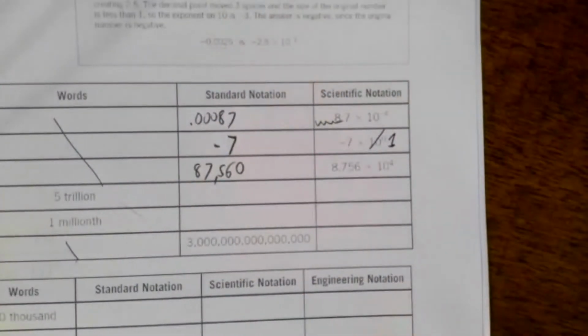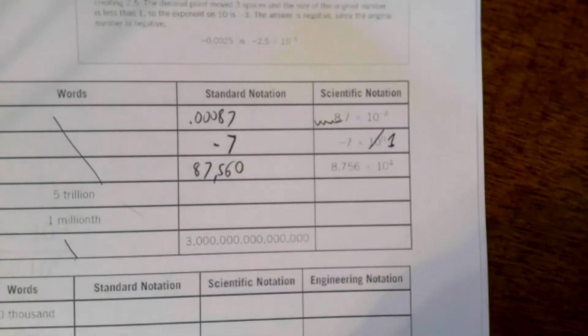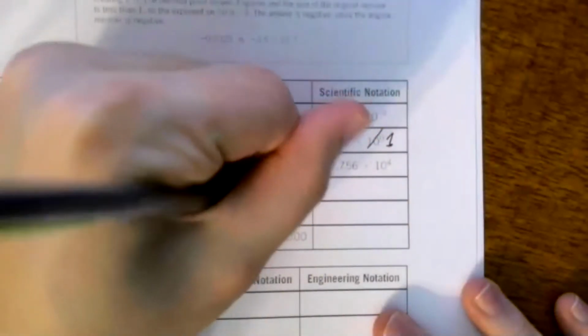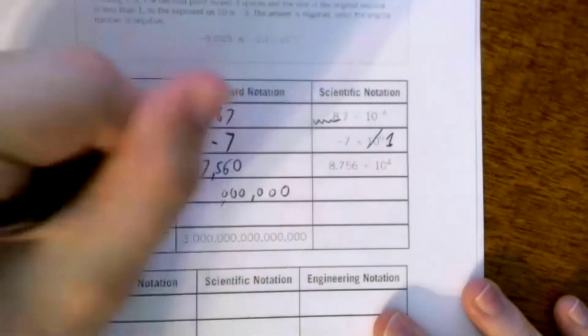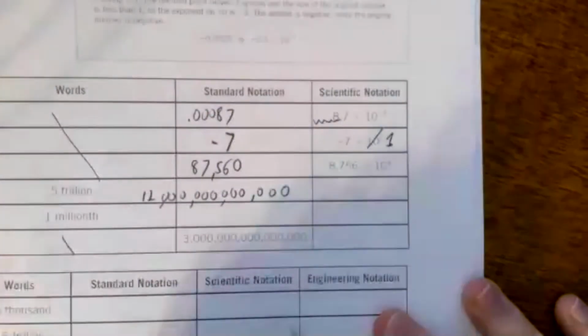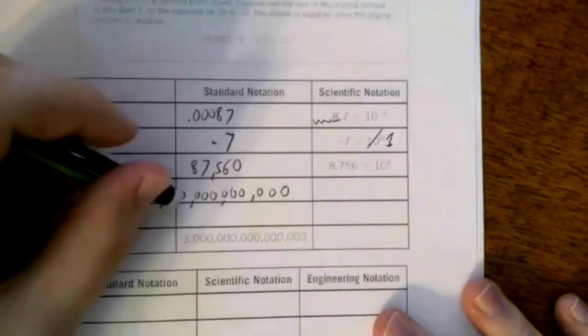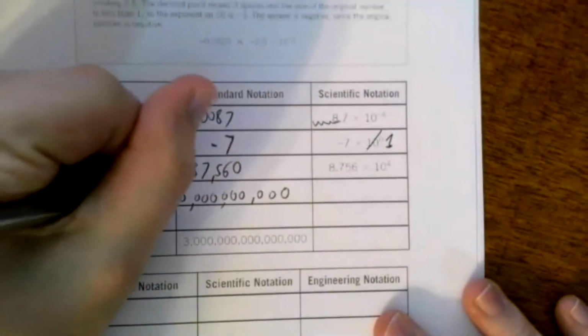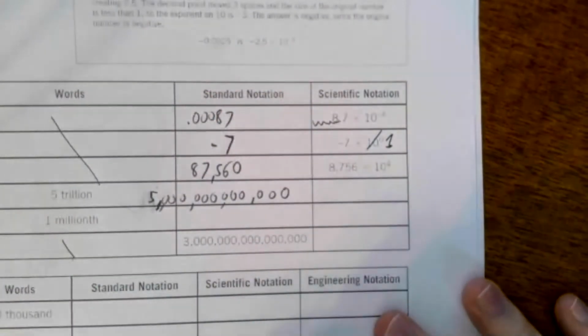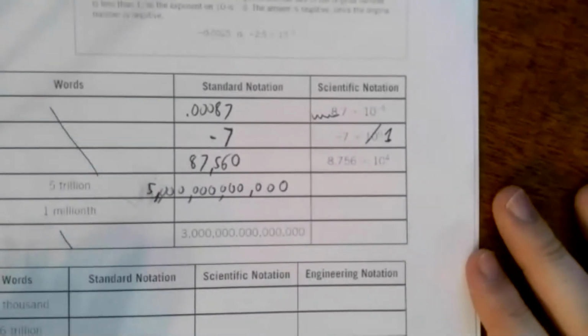Okay. So does anybody know how many zeros 5 trillion has? 12. That sounds right, yeah. So I'm going to write out 12 zeros. Yeah, it should be 12 zeros. So we're at 5 trillion. Okay. So that's our standard notation, right? So what should our scientific notation look like? 5 times 10 to the 12th. Yep, 5 times 10 to the 12th.